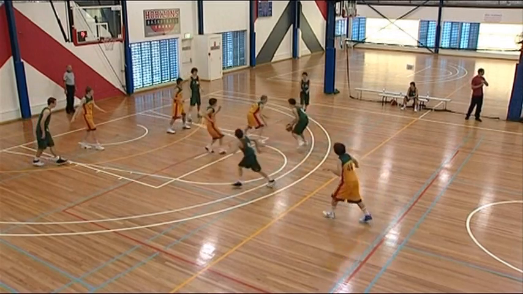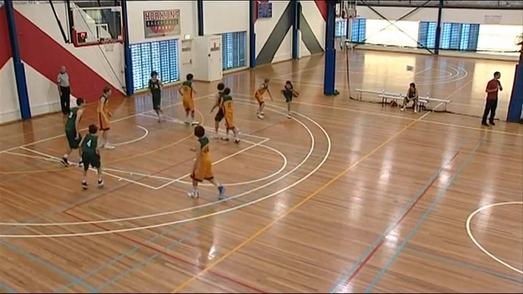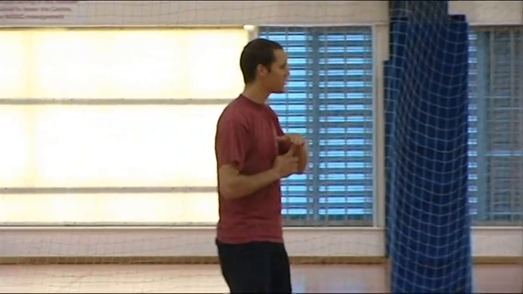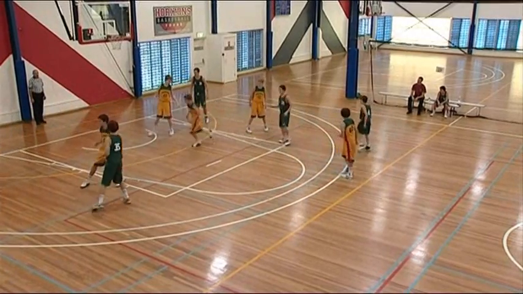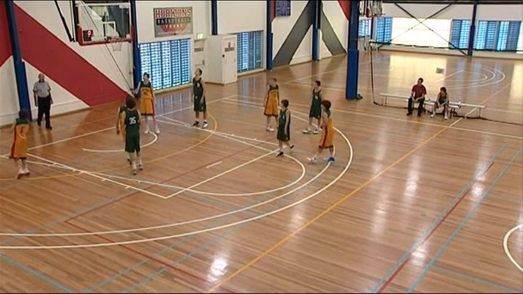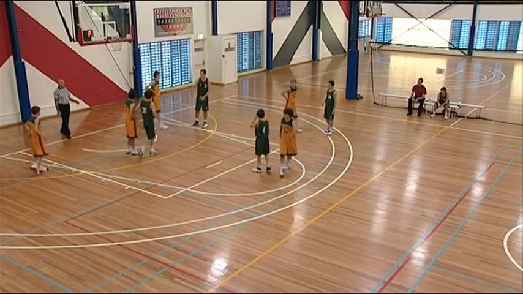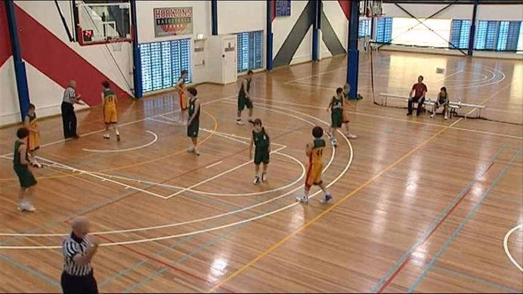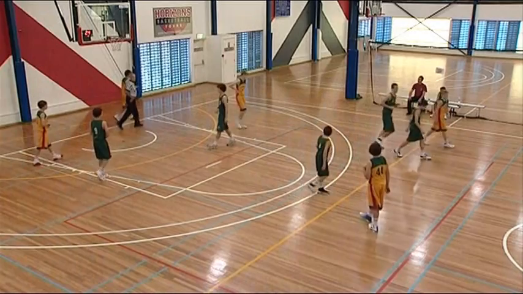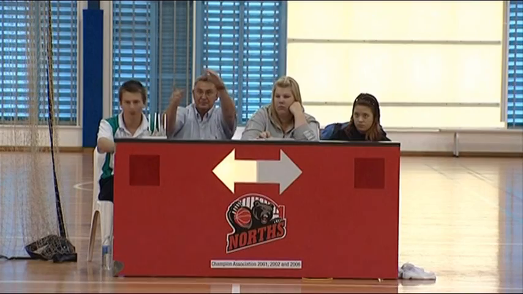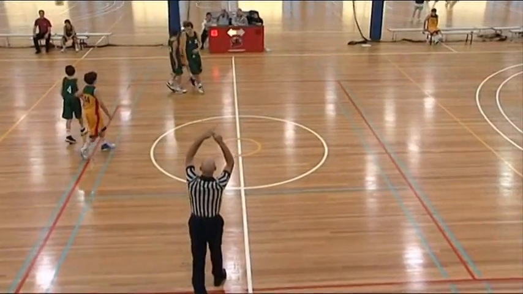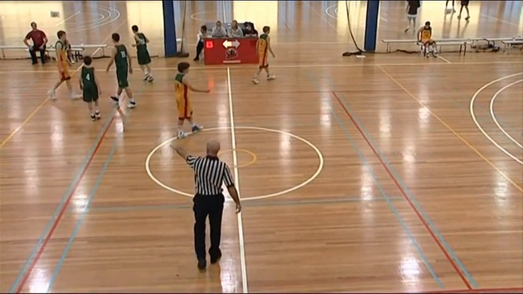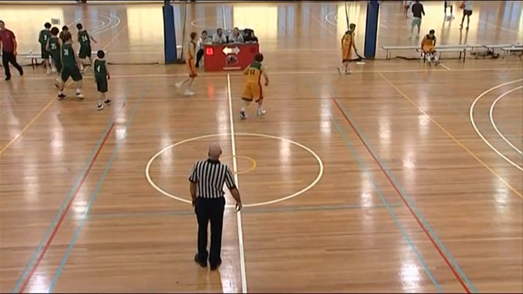Timeouts are a coach's opportunity to talk to their team. A timeout goes for 1 minute and the coach must ask the score bench for the timeout. Whenever the referee blows their whistle or after a basket, the score bench will indicate to the referee that a timeout has been requested. They do this by giving the timeout signal. You will then see the referee tell the players that a timeout has been called and the 1 minute starts now.